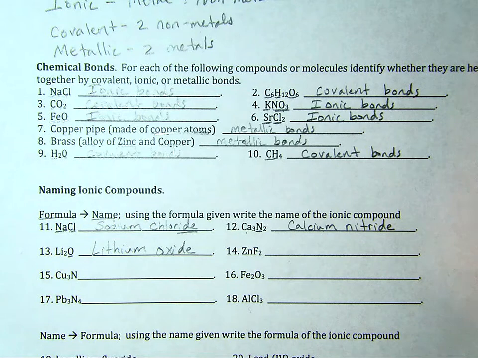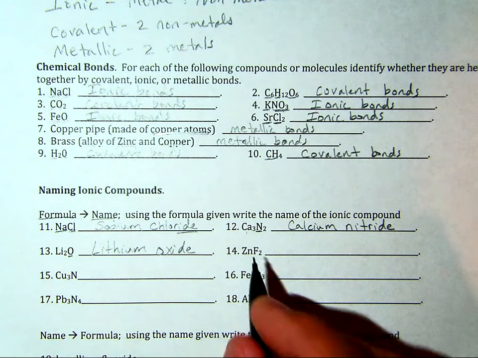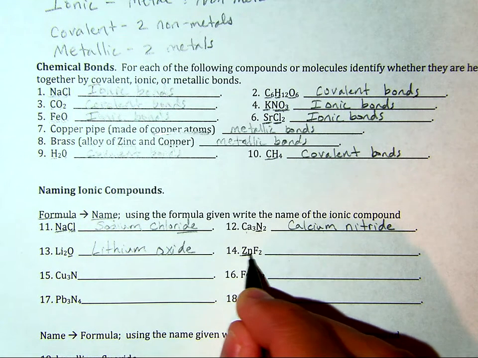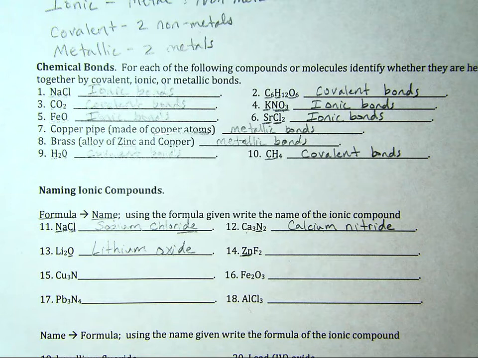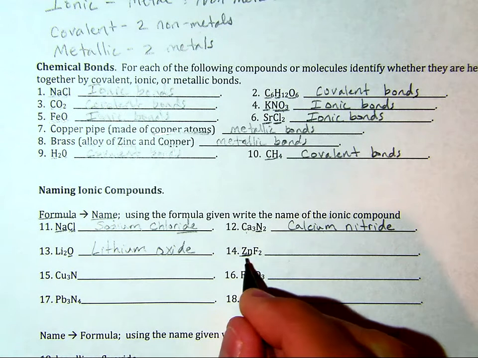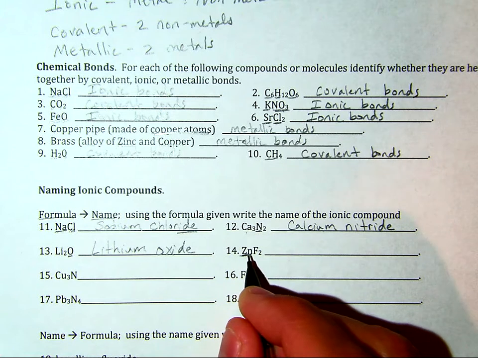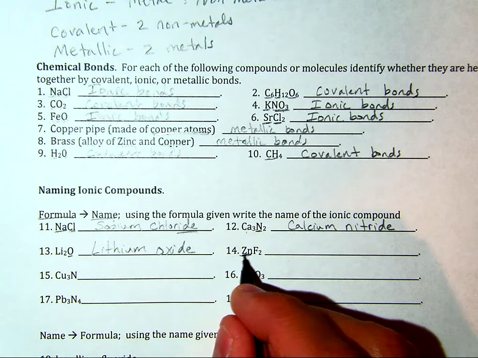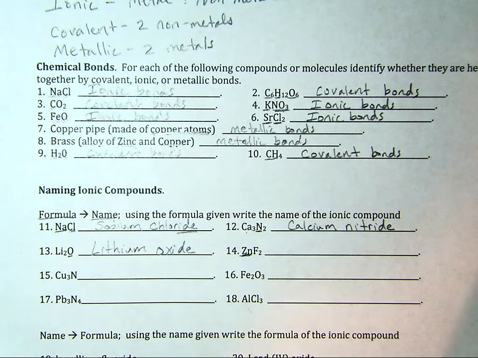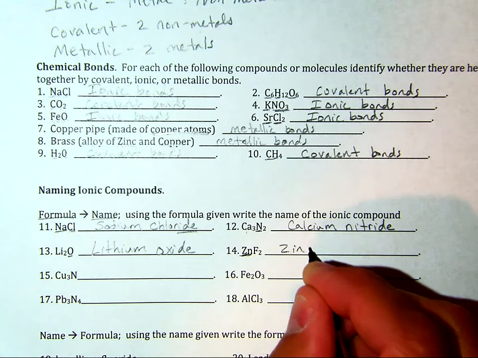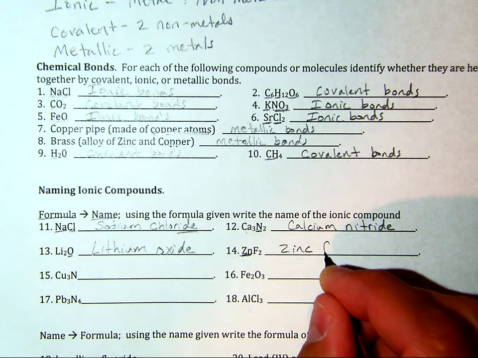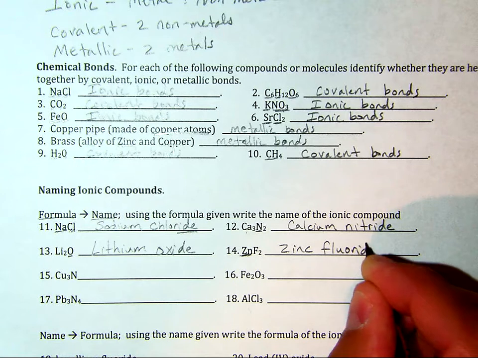Okay, 14. Now be careful with 14. Zinc is a transition metal. So we're going to have to follow those transition metal rules. But zinc is one of the transition metals that we always know the charge of. Zinc is always going to be a +2. So when you name it, you don't have to use parentheses and Roman numerals. We just name it zinc fluoride.